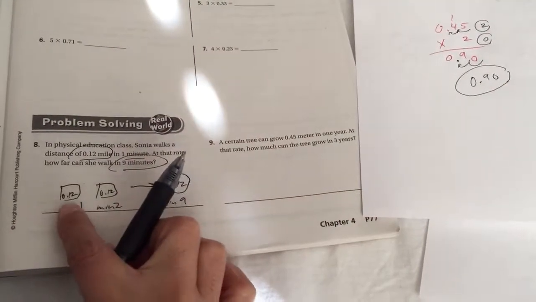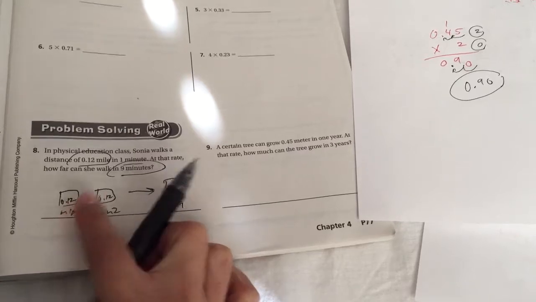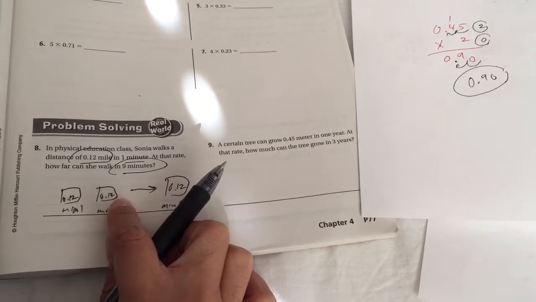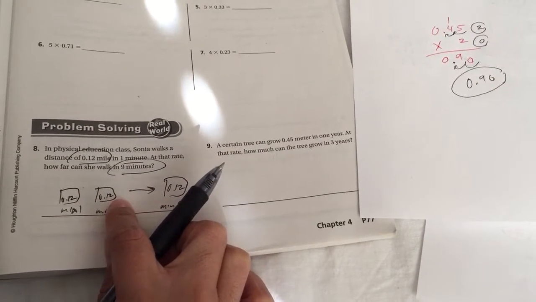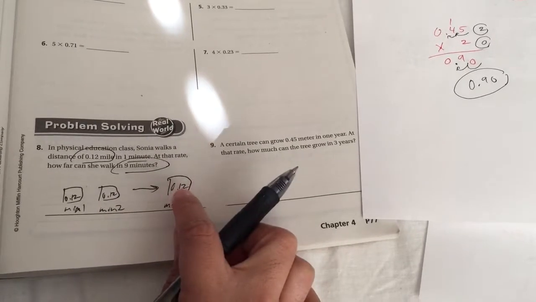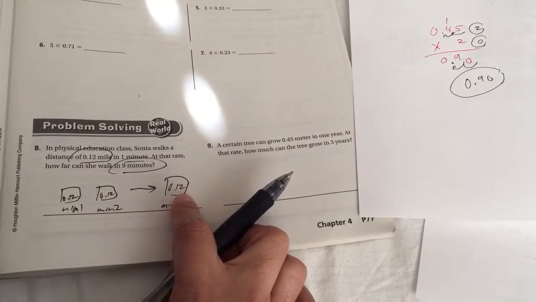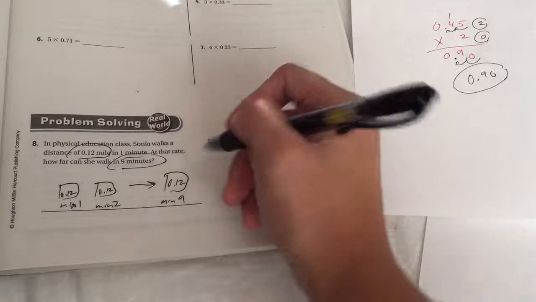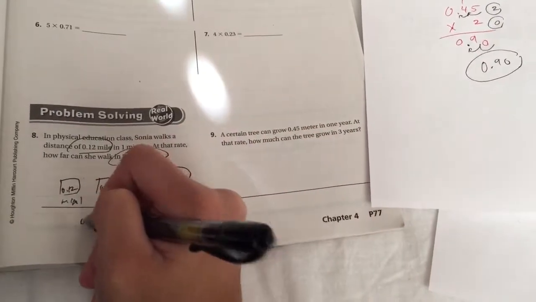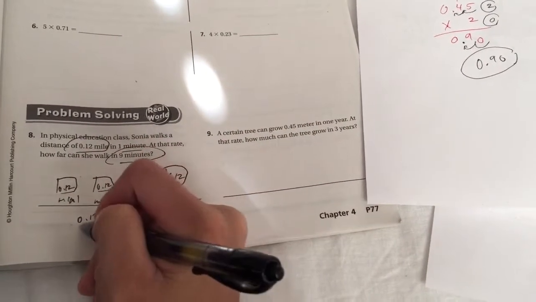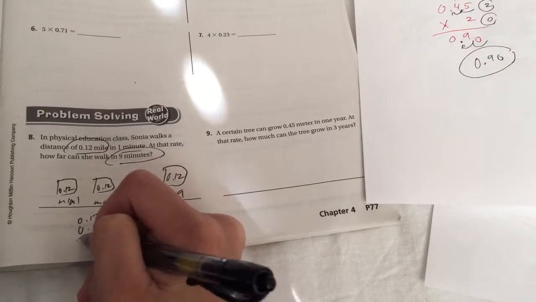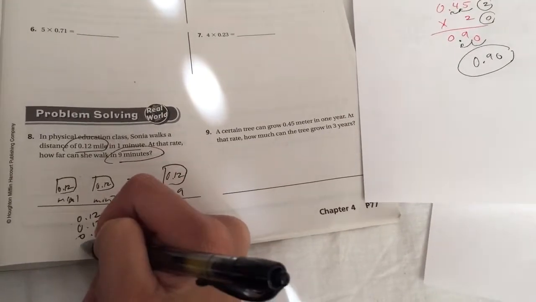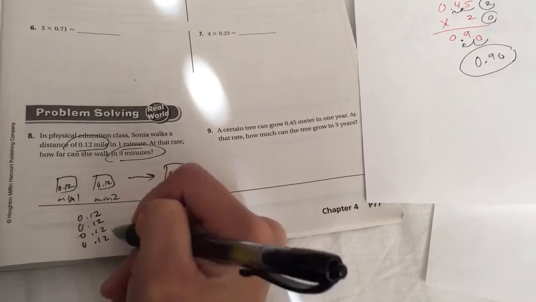So you could say 0.12 of a mile the first minute, plus 0.12 hundredths of a mile the next minute, plus 0.12 hundredths of a mile the next minute, 9 times. You could do 0.12 hundredths of a mile, plus 0.12 hundredths of a mile, plus 0.12 hundredths of a mile, 9 times. And I do expect to see that.